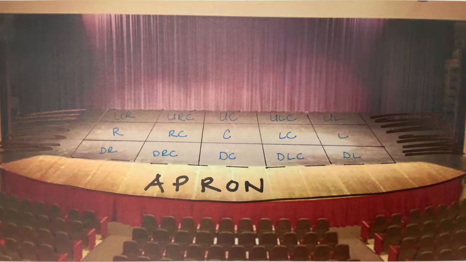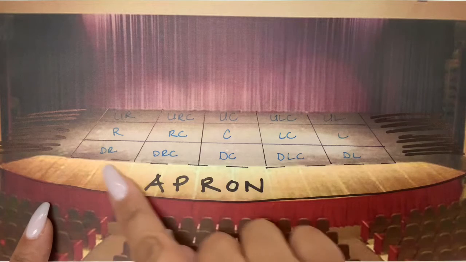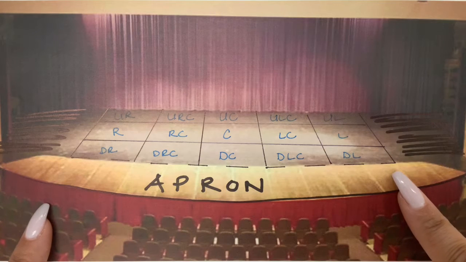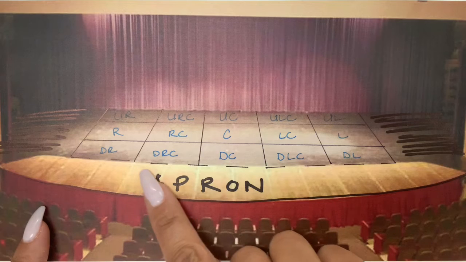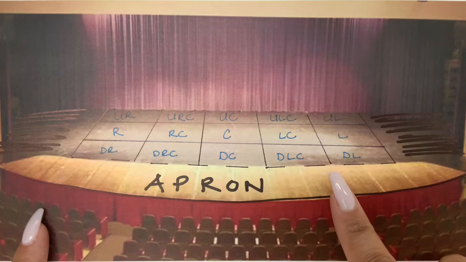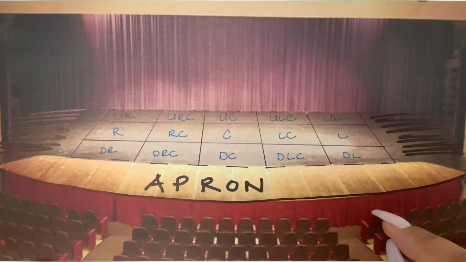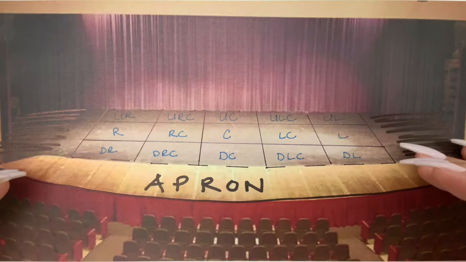So the best way for me to explain this is to give you a visual of the proscenium stage. So what I've done is I've created this diagram. Obviously, this area is the house. This area is the apron because it's falling in front of the proscenium line, which is depicted by the dotted line here. And then I have 15 acting areas drawn in this block pattern.